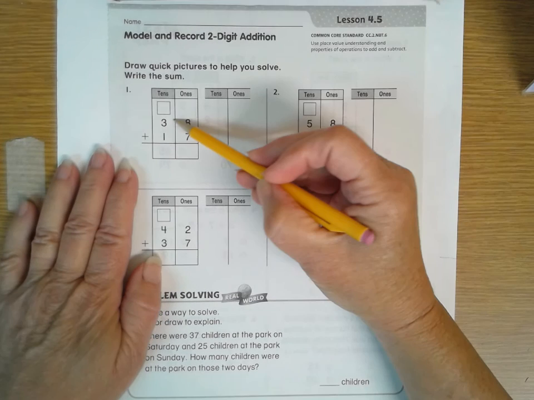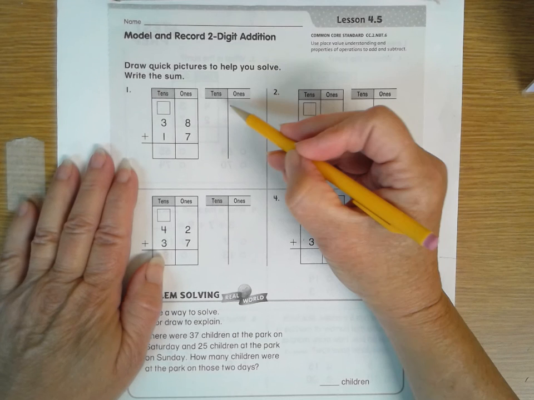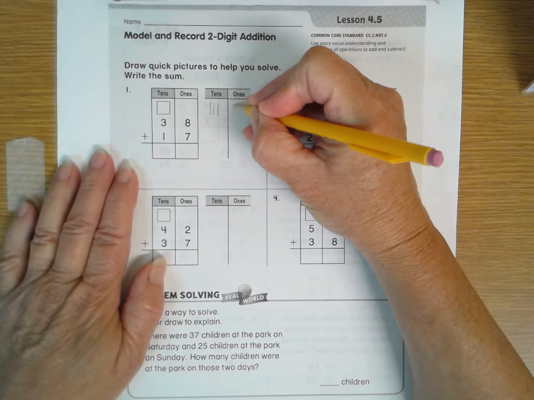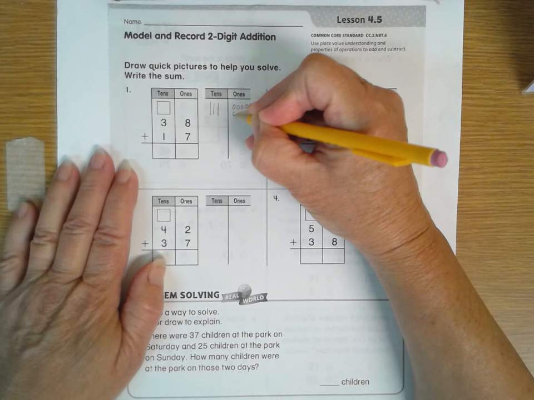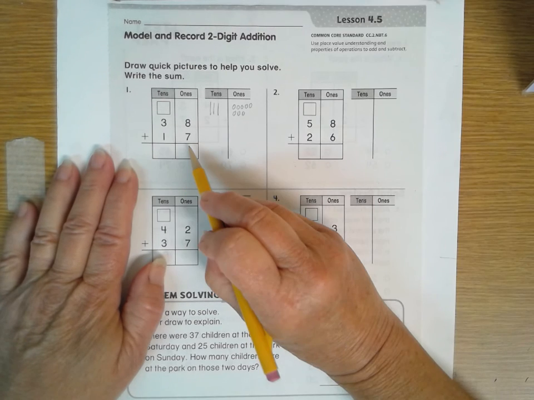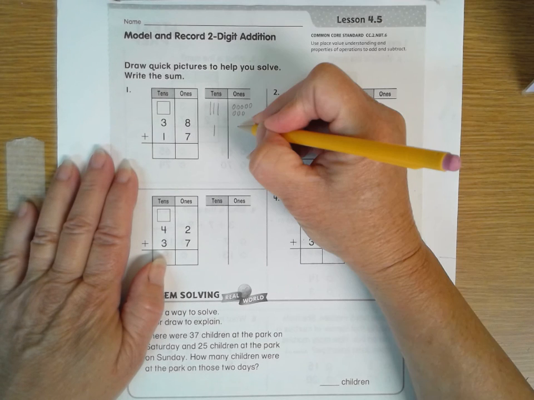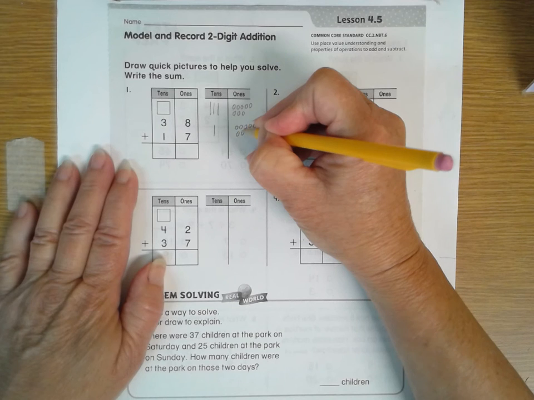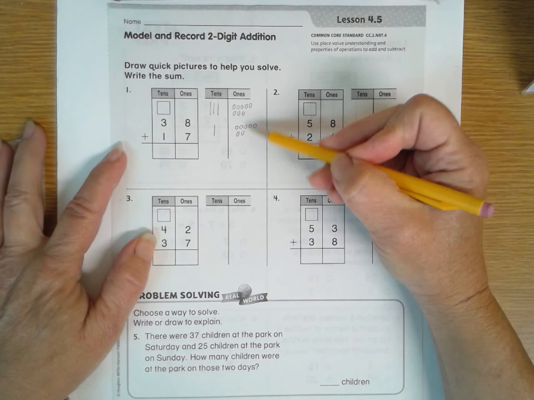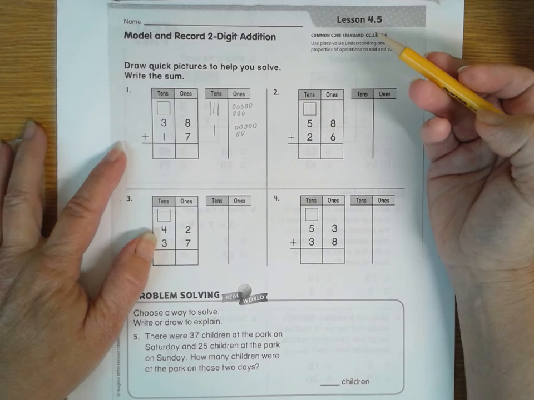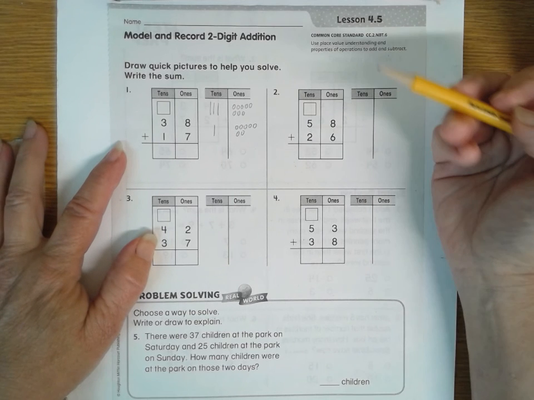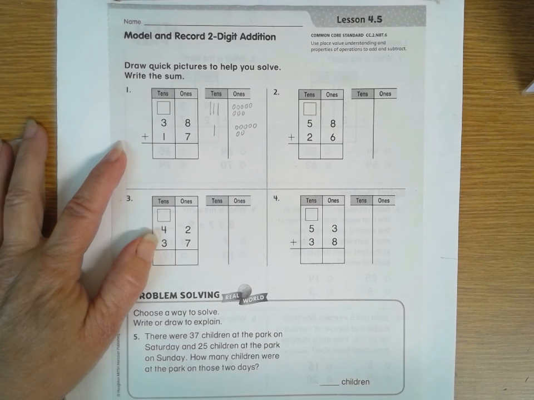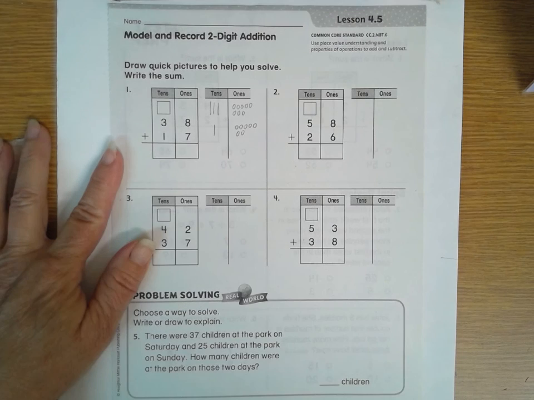So first we're going to make our 38 and 8, and then our 17 is 1 ten and 7 ones. So first you need to look at your ones and see, can you make a 10? If you can, then you need to circle the ones that you need, draw an arrow, put them up with the other ones, and then move your 10 to the tens place to find your answer.